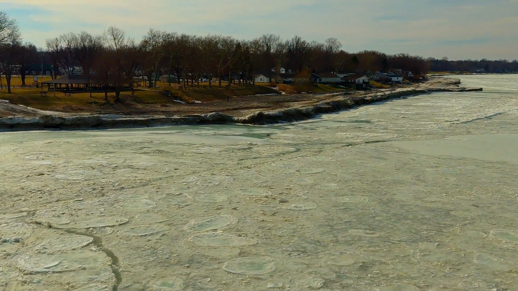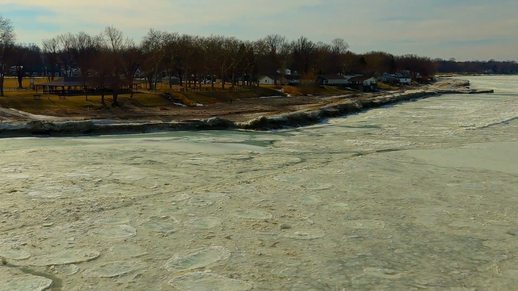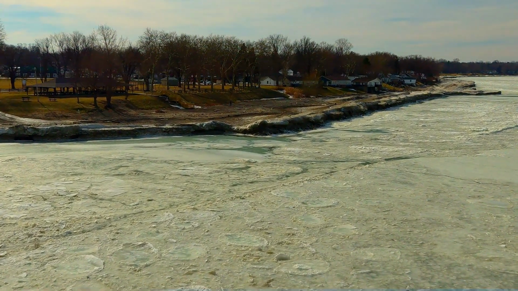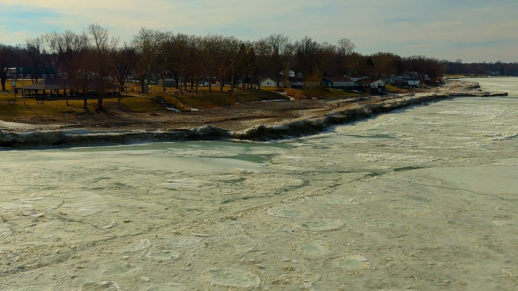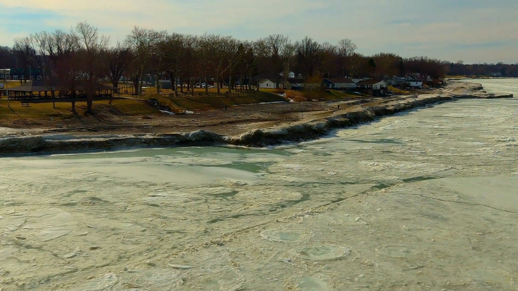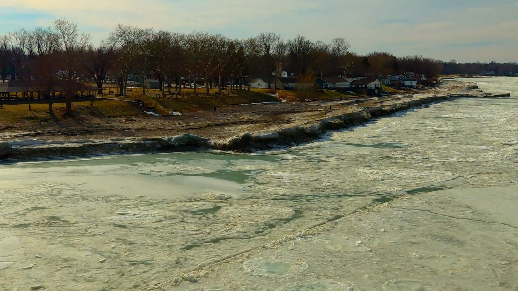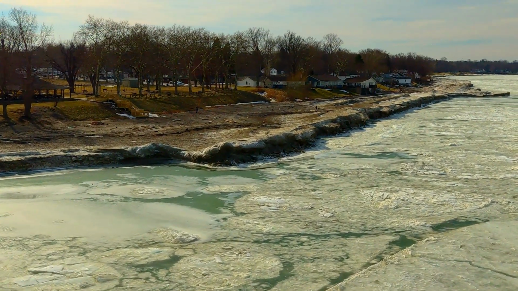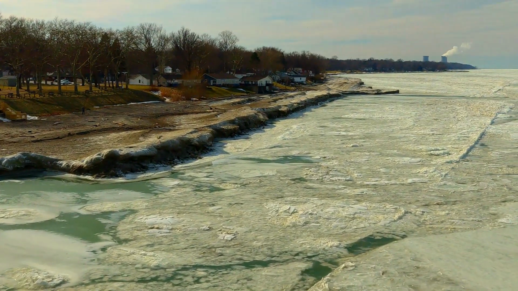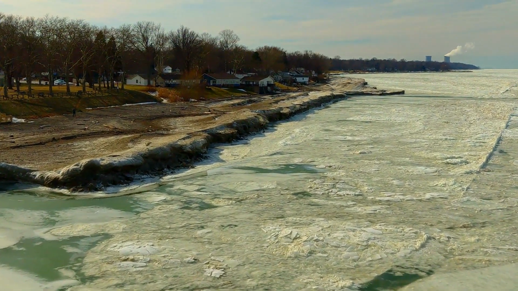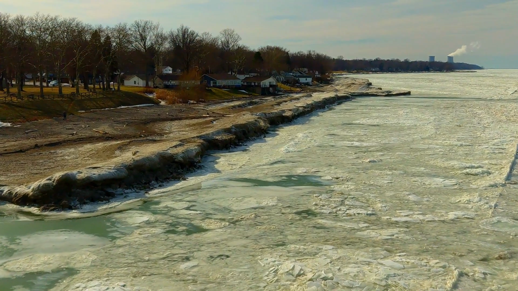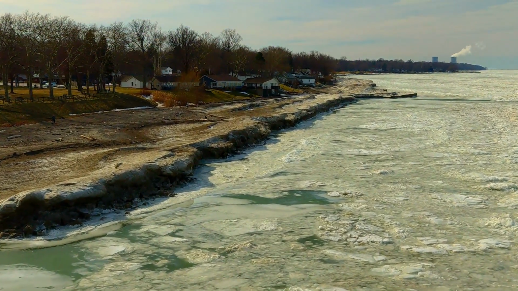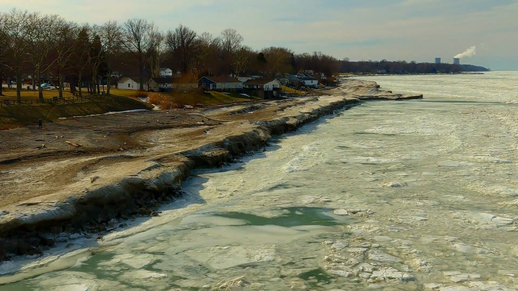We're heading back now towards the shore, and this band of sand that's been washed up and frozen into sort of a break wall does give some protection to the beach, to keep it from getting washed away totally during the winter time.